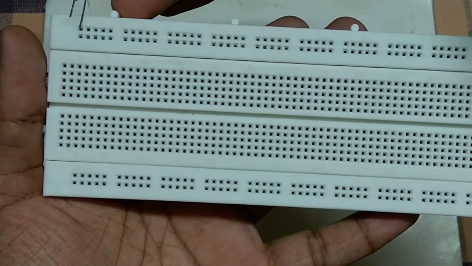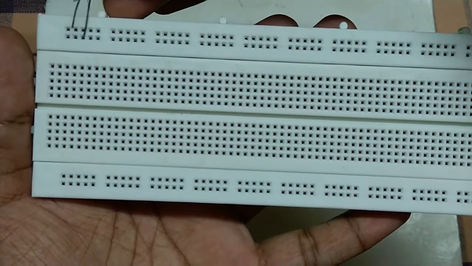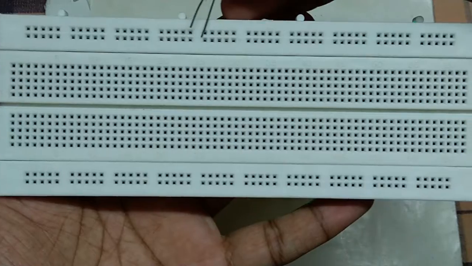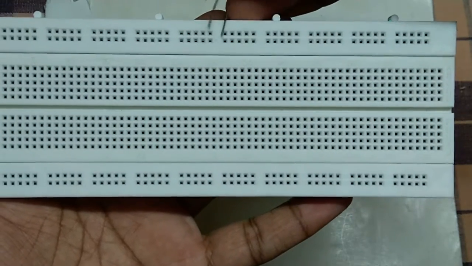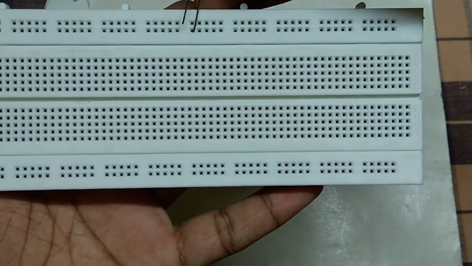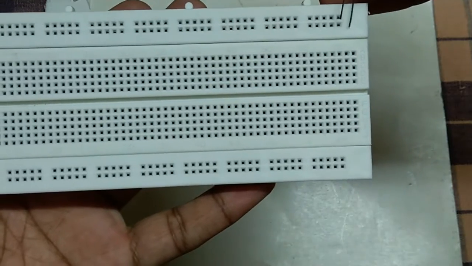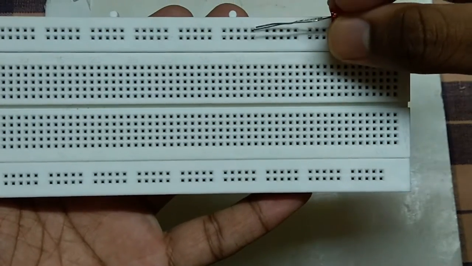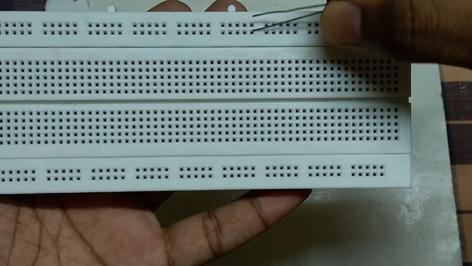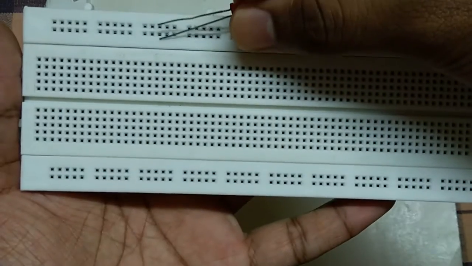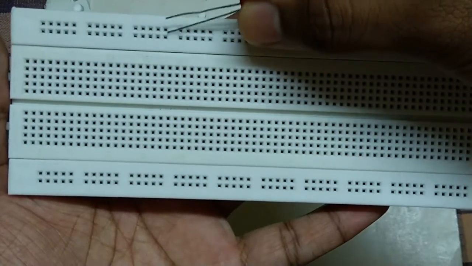So similarly, row number 2, the entire row is shorted till here. There is a split here, and then from here the entire row is shorted. But these 2 points are not shorted. That means row number 1 and row number 2 are not shorted.